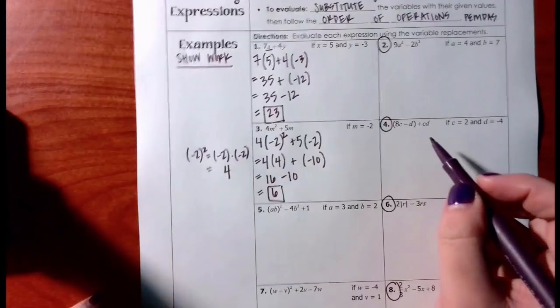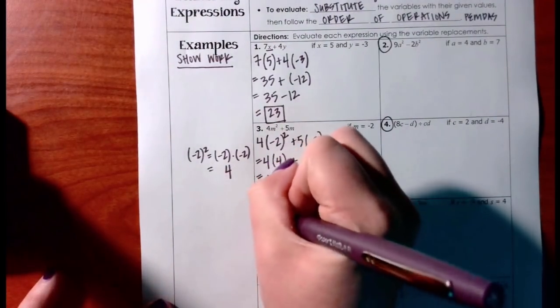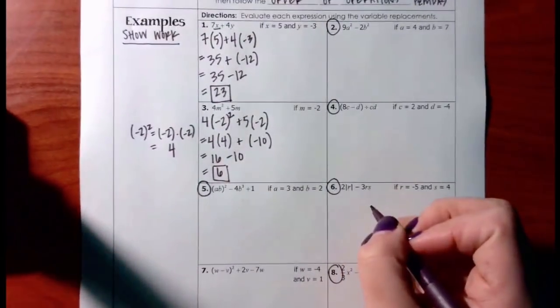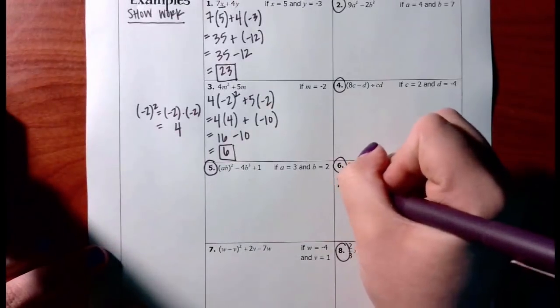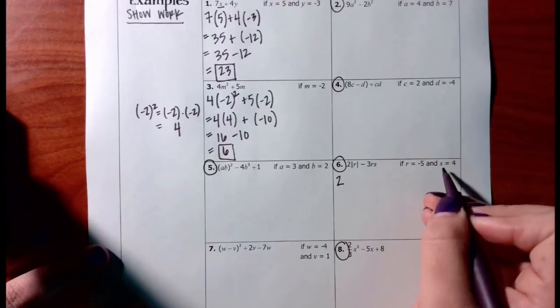Now I want you to circle number 4. Circle number 5, and we're going to go over to number 6. That's an absolute value sign. Same rules apply. So we've got r is equal to negative 5 and s is equal to 4.